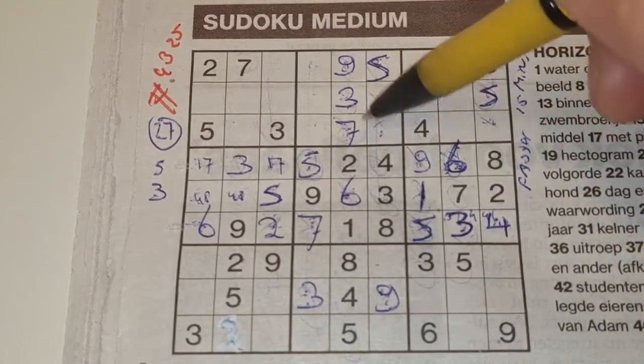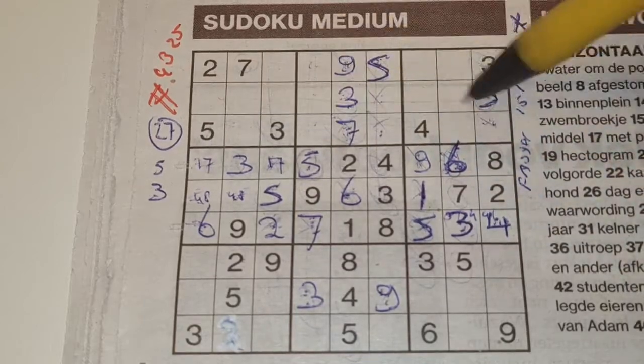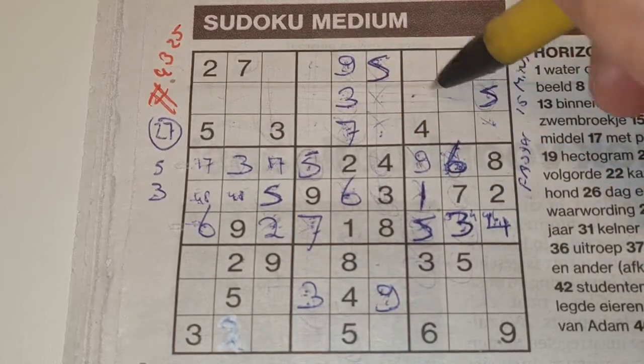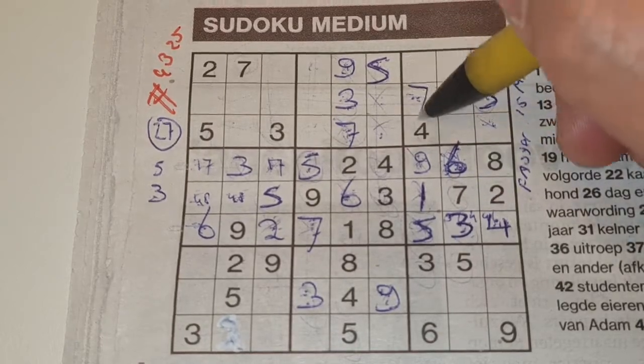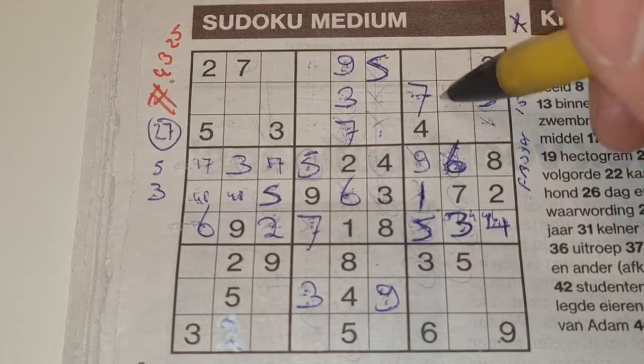7 in the first row, 7 in the third row. So the row between, the second row, the only 2 places left for the 7 should be here or there. We see there 7, no 7 there. 7 should be there.